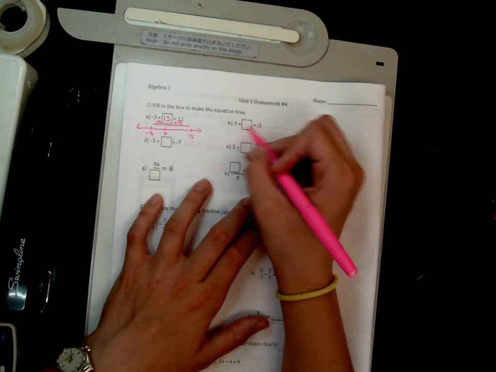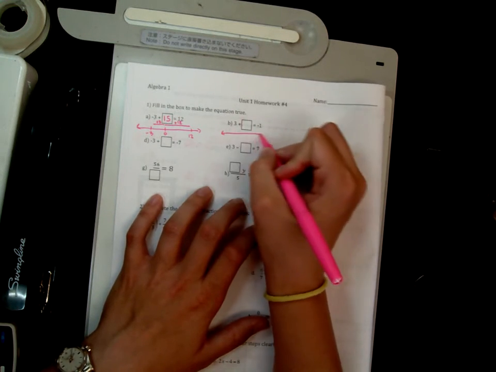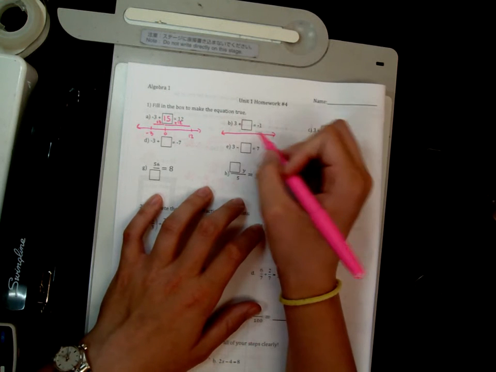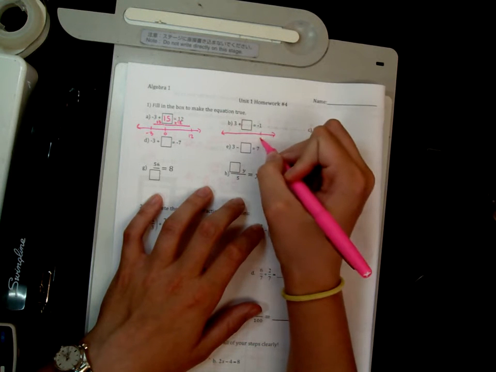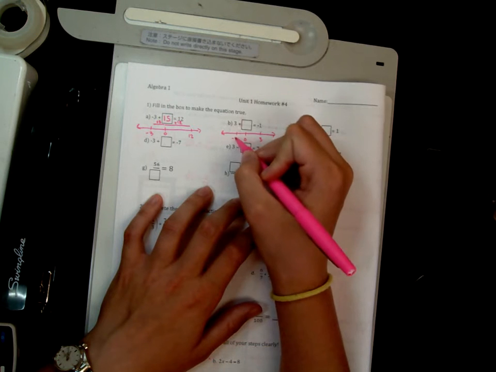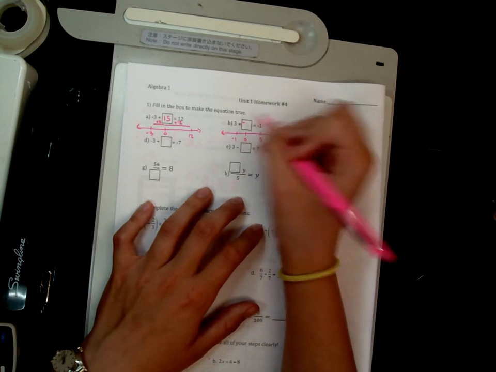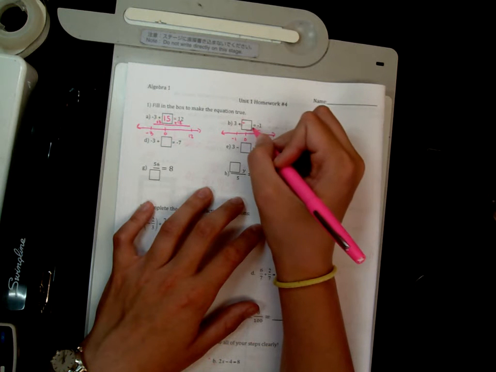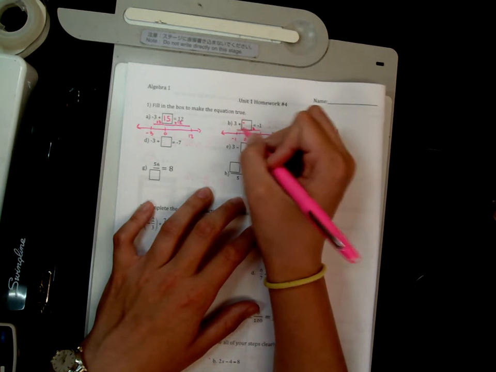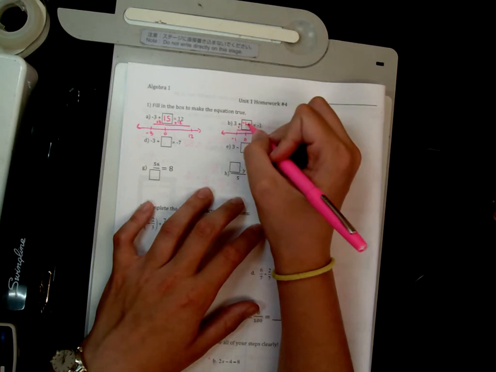3 plus something equals negative 1. So let's look here. 3 plus something. So I'm at 3, here's 0, and I want to go to negative 1. So I have to add something negative. So plus a negative, let's see, 3 to get to 0, and then 1. So negative 4.